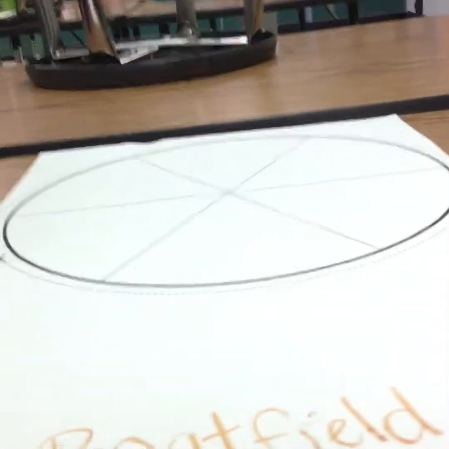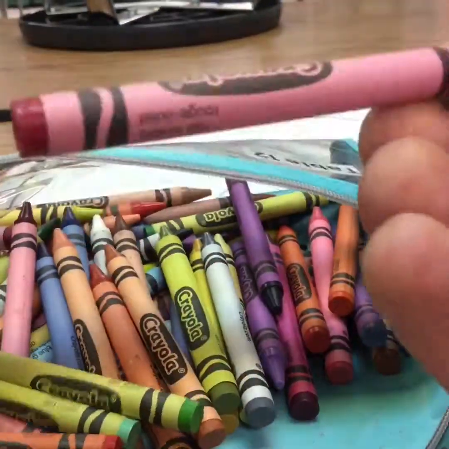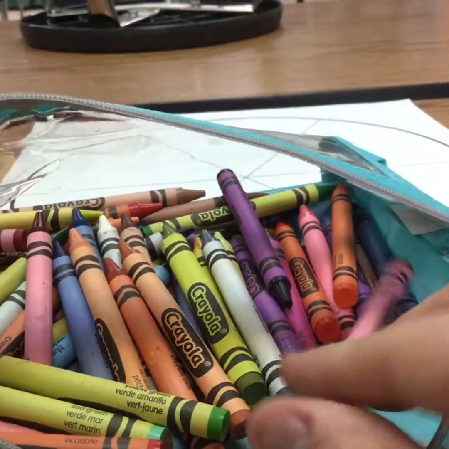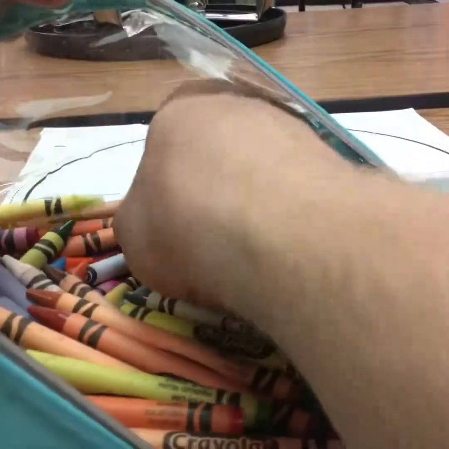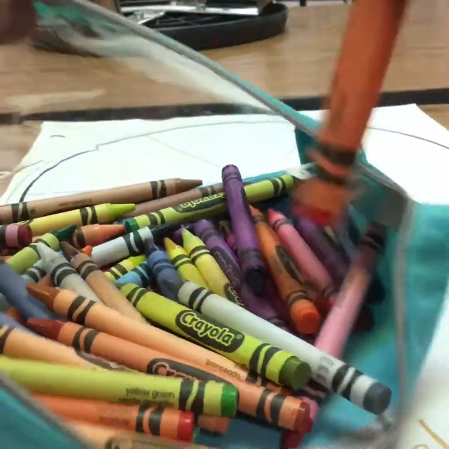Very good. So the first thing I need to find is a red crayon. So I'm gonna look through mine, and you may have to share with a partner. If you have to share with a partner, is that okay? Absolutely. So I'm gonna keep on looking. This one will work. Let me see if I can find a better red in here. Something that'll show up.